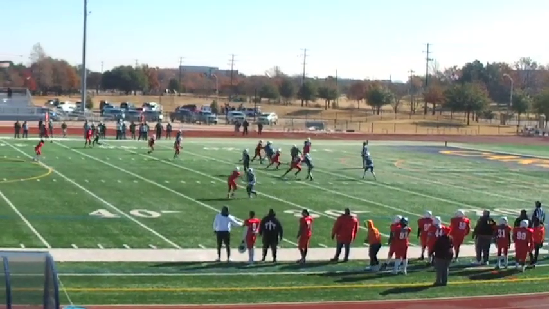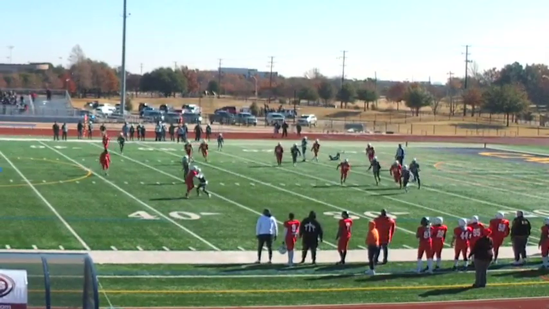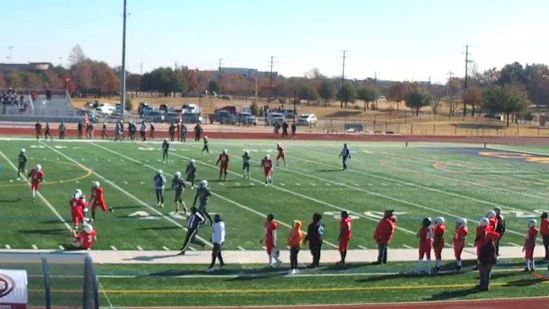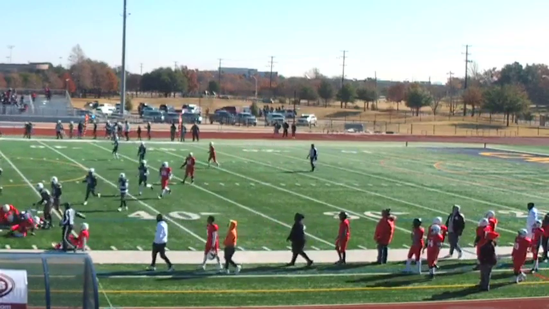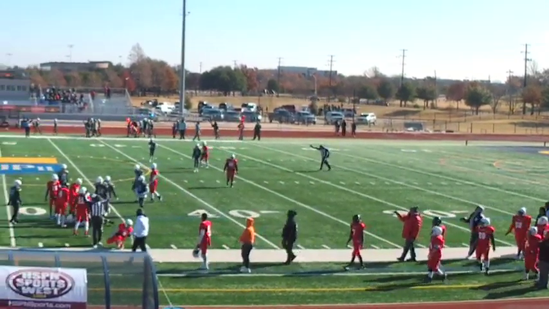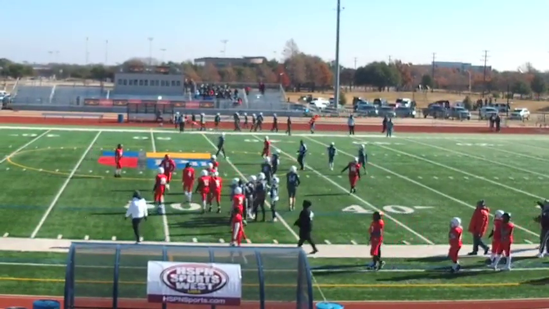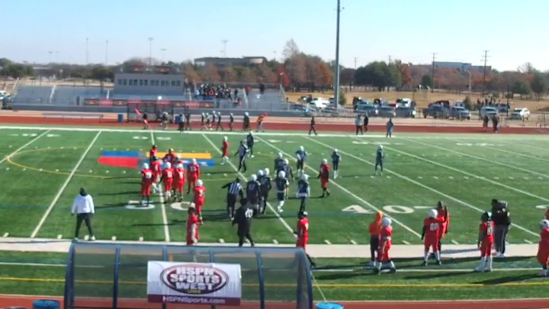Snap back to the quarterback. He's looking to throw back to number 1. This could go somewhere. If he breaks this, he's got room down that left sideline. He runs hard. Number 11 runs hard. He's one of their best athletes. Down at the 47-yard line. 1st and 10.